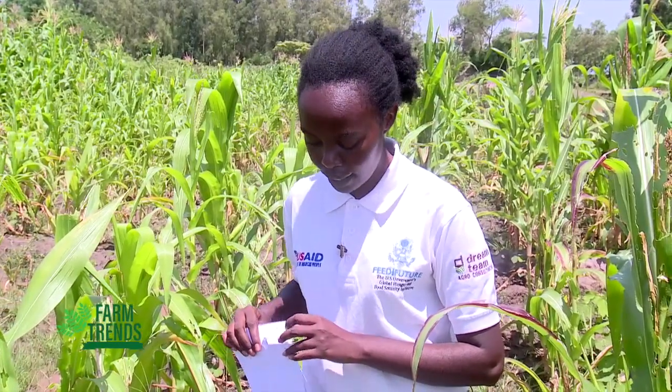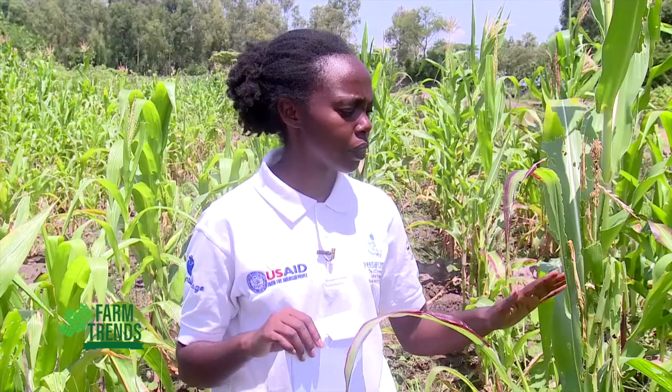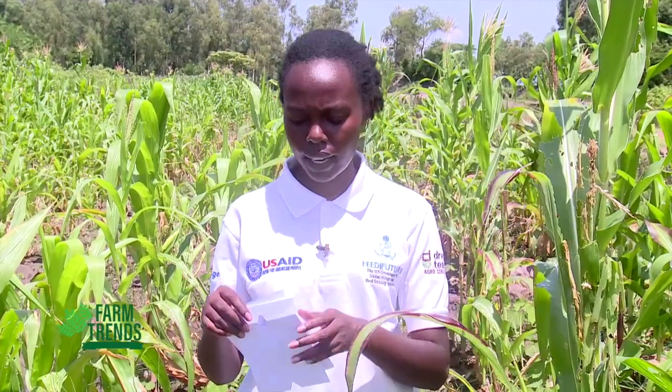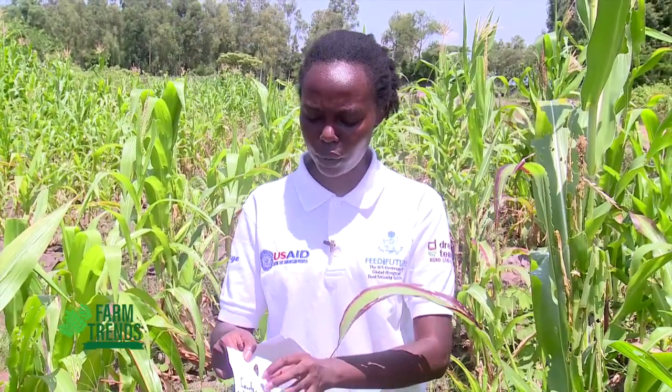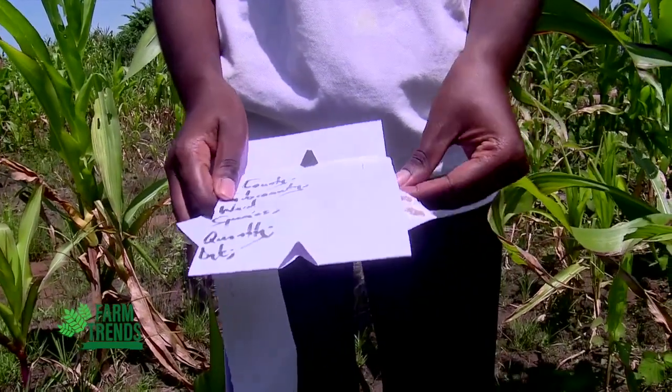Yes, so how we do a release is, once we have scouted the farm and seen the level of infestation, we come with these release cards. Inside we have parasitoids that we have gotten from the lab.